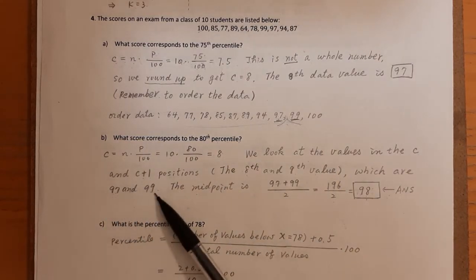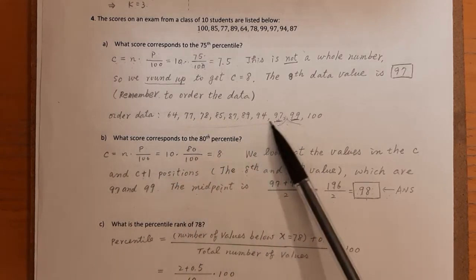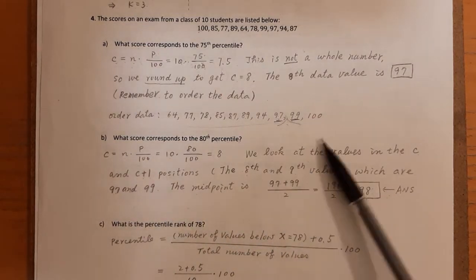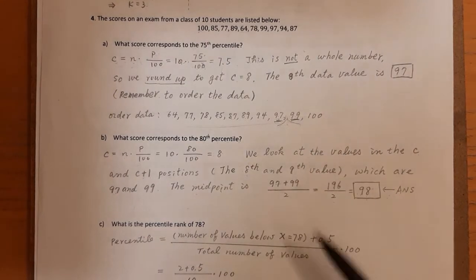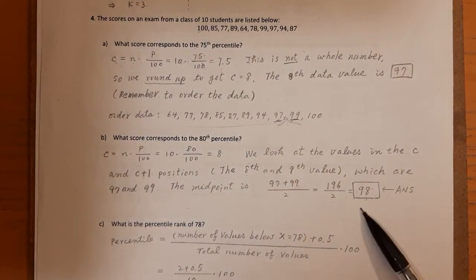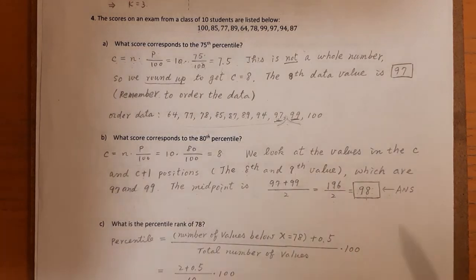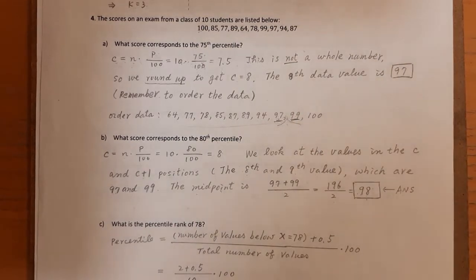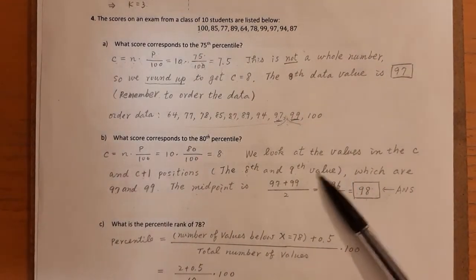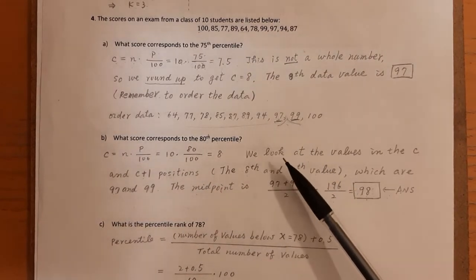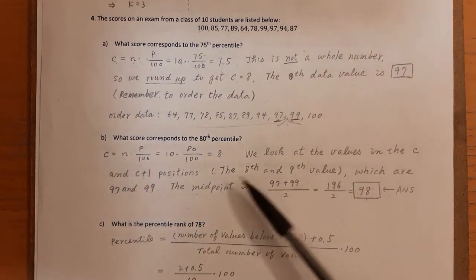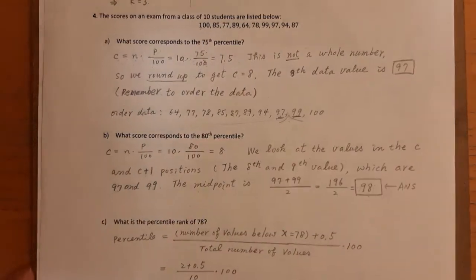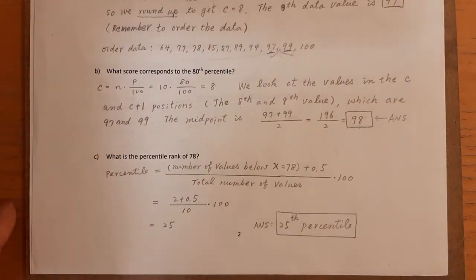Add the two scores together and divide by 2, which is right between the C and the C plus 1 data. If not a whole number, you always round up and count that position. If a whole number, you find that number and the next data value, add together, and divide by 2. So that is the difference.